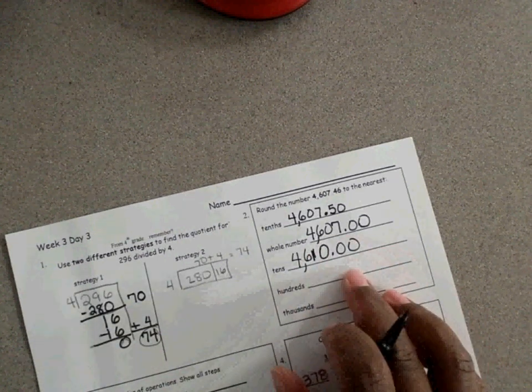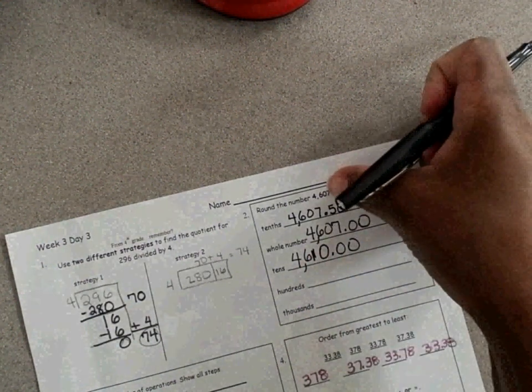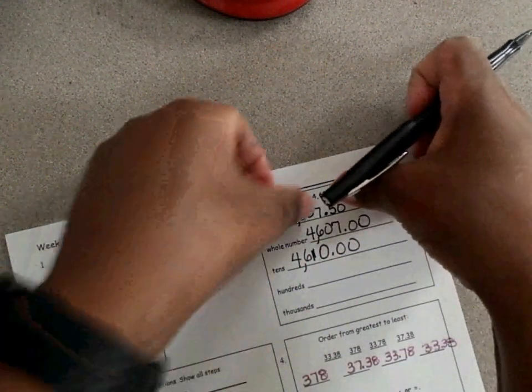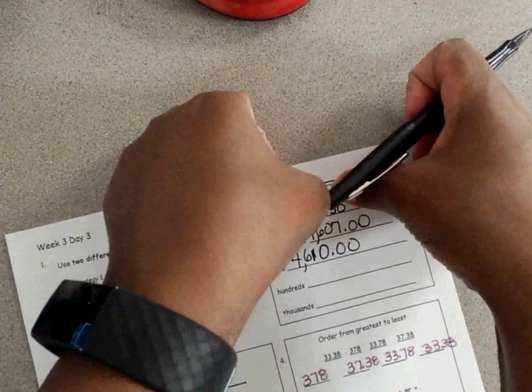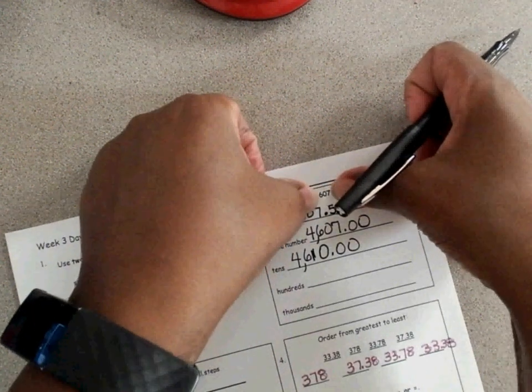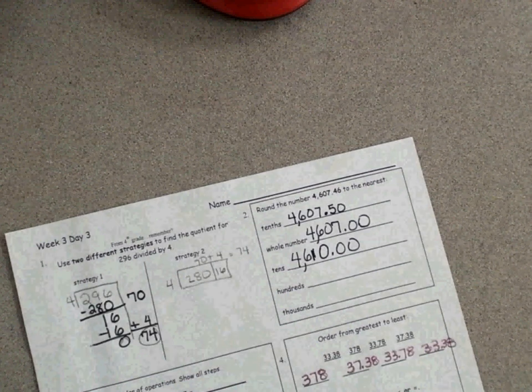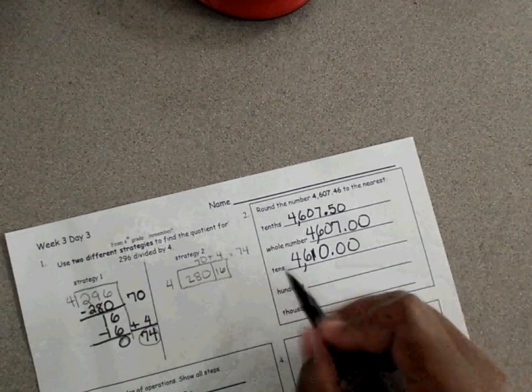4,610 is what I rounded to the nearest tenths. And if we think about that, 607, if I just isolate that number, is really close to 610. Okay? All right, next one.